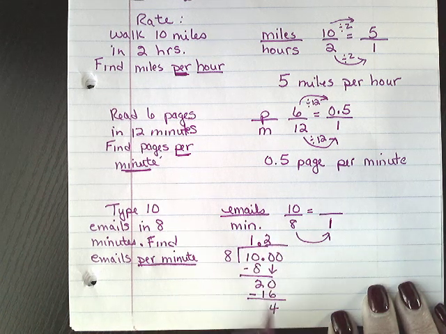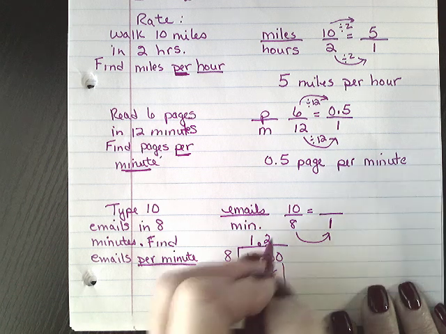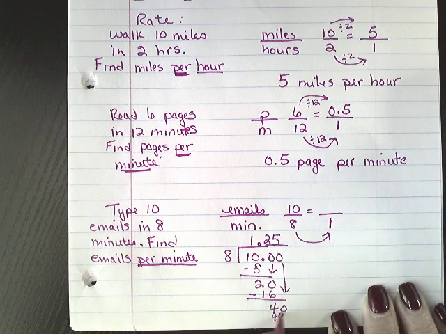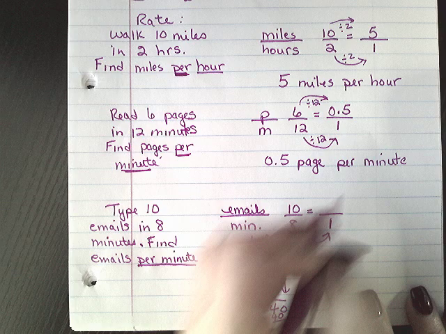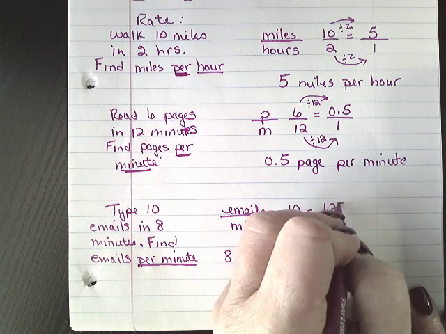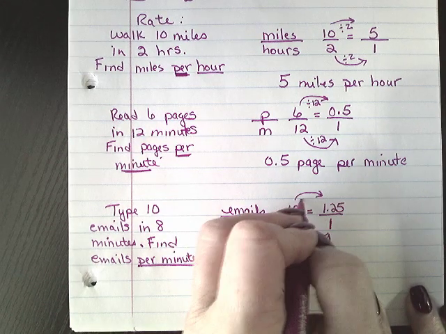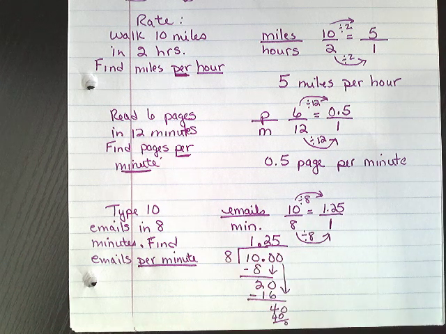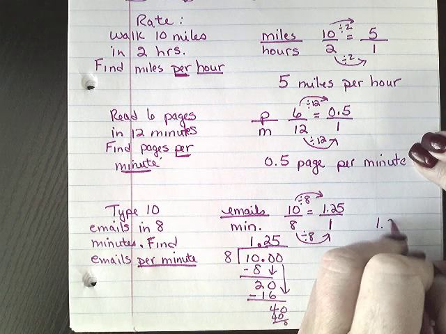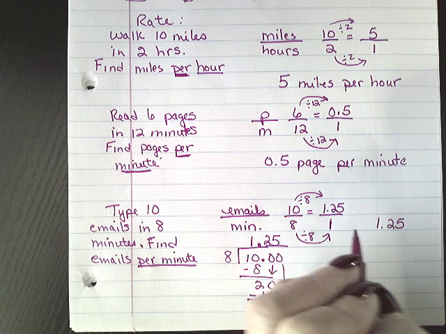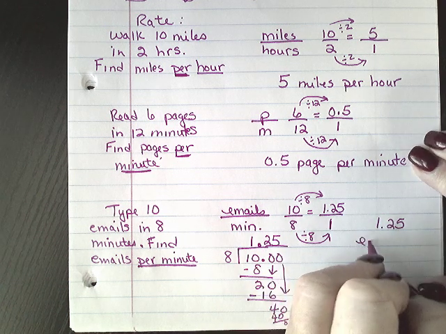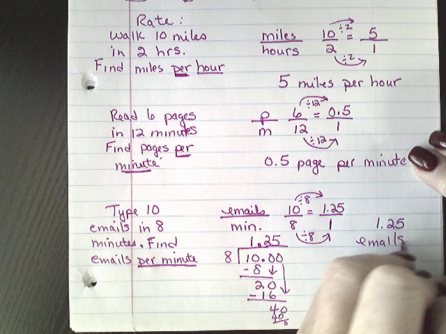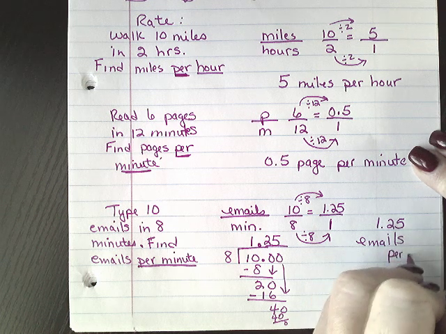Subtract, that would give me 4. Bring down my 0. It goes in 5 and I subtract and get 0. This becomes 1 25/100ths when I divide both by 8. So she can type 1 25/100ths emails per minute.